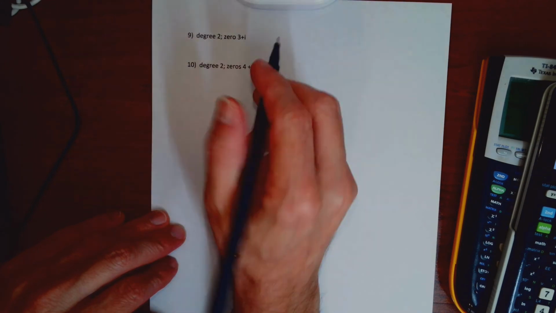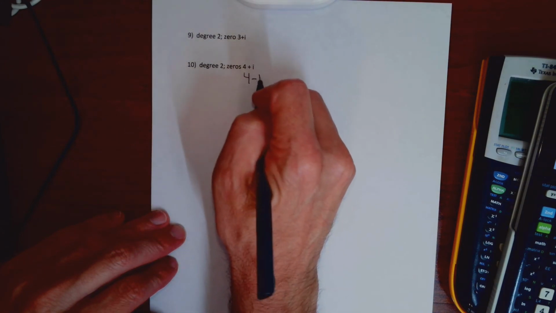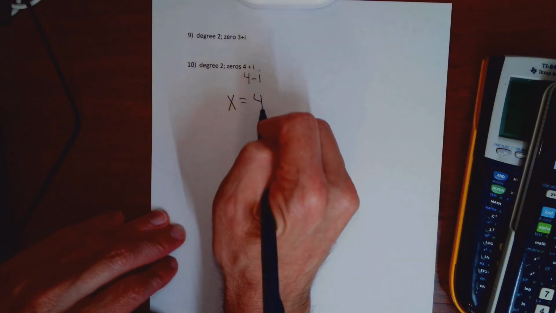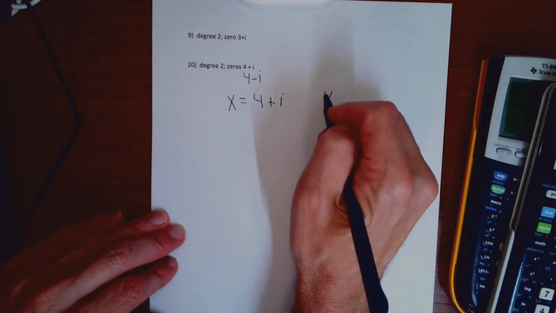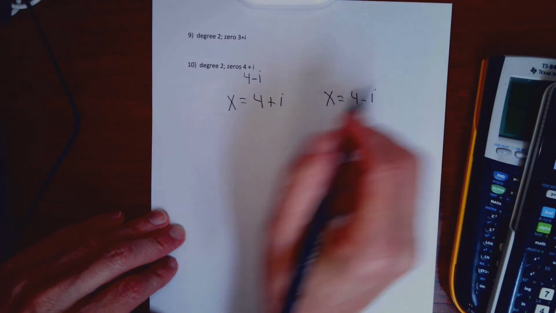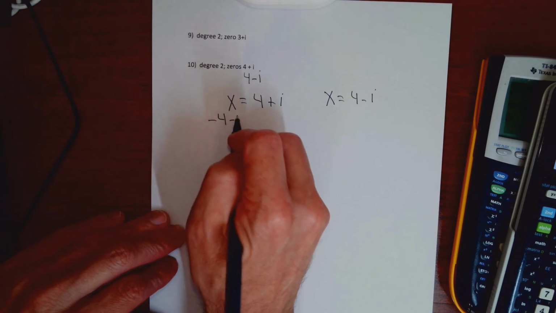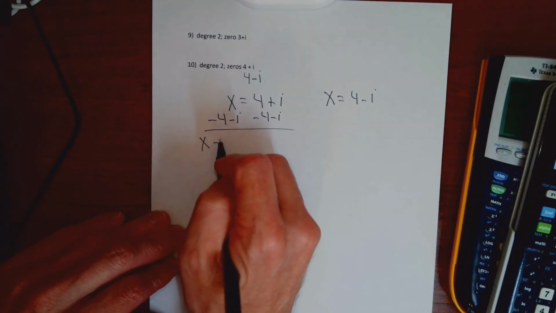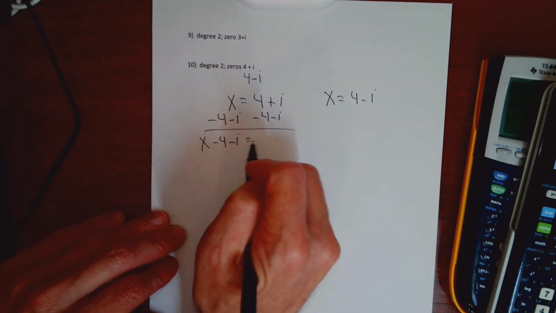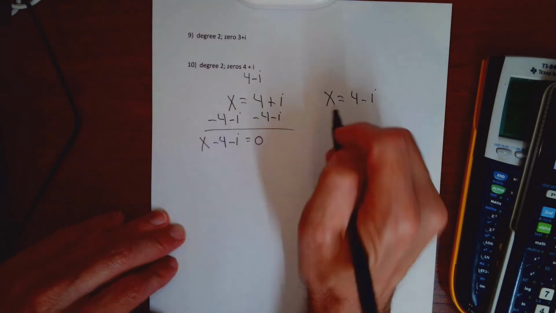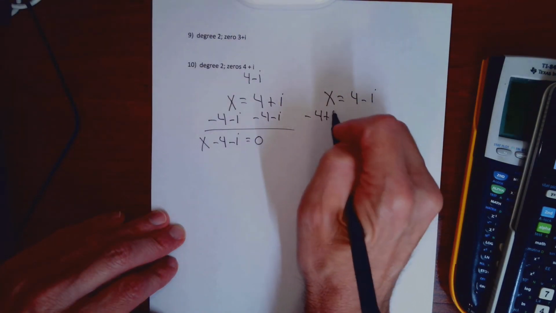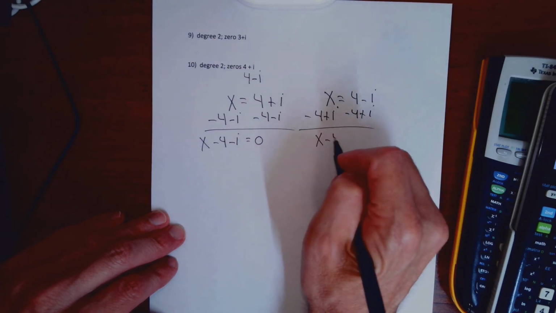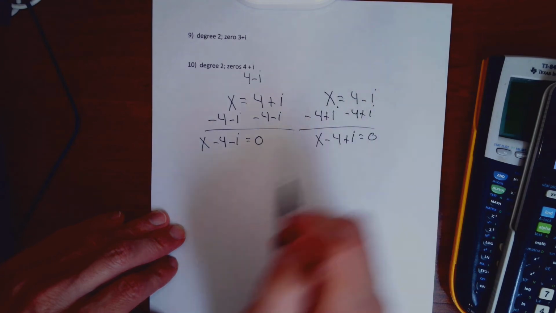And it says one of the zeros is 4 plus i. The other one has to be 4 minus i. So my zeros are x equal to 4 plus i and x equal to 4 minus i. For the 4 plus i, I'm going to minus 4 and minus i from both sides and get x minus 4 minus i is one of my factors. And for the other one, I'm going to minus 4 and plus i from both sides and get x minus 4 plus i is my other factor.